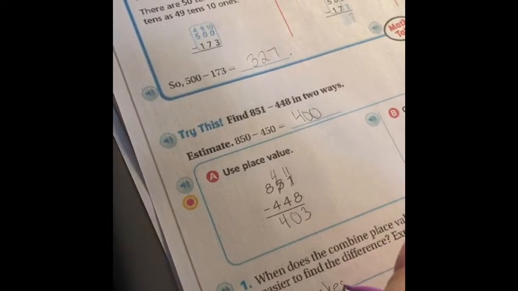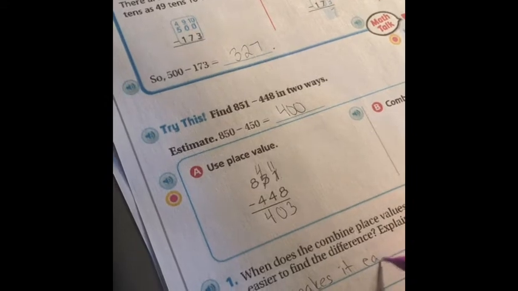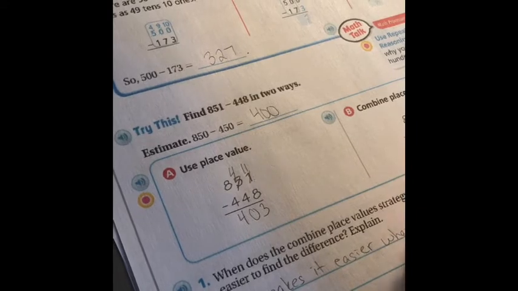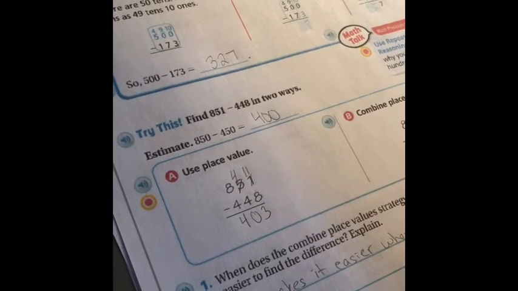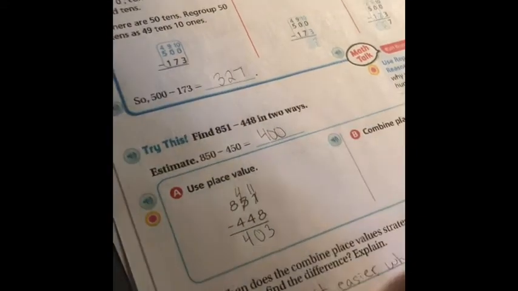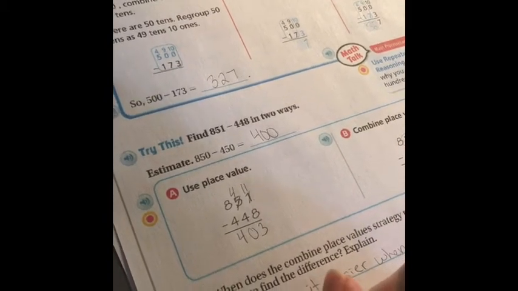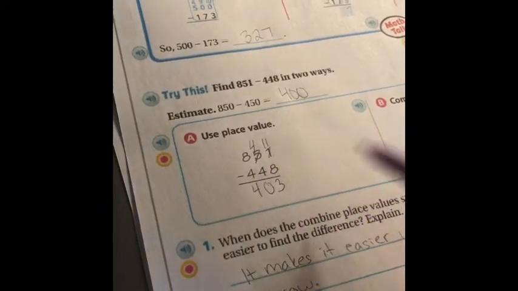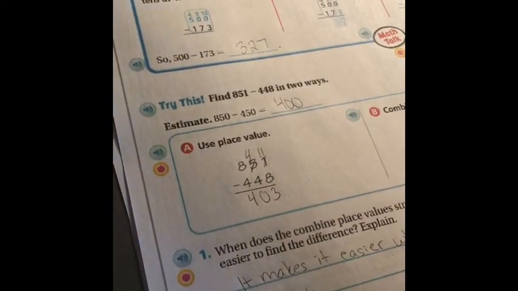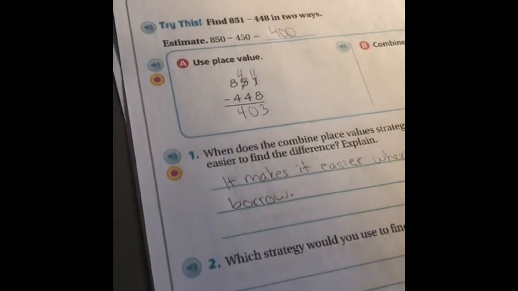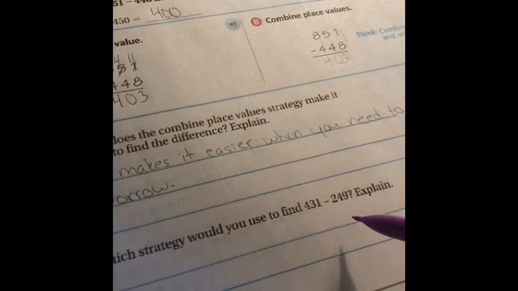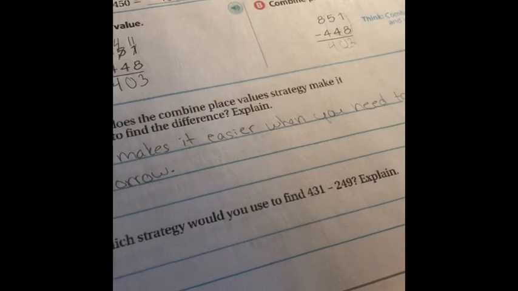Well, it makes it easier at times when you have to borrow. It just makes less work for you. Because here, instead of having to borrow multiple times, we just did it in one chunk. Okay. Now, which strategy would you use to find 431 minus 429? I'm sorry, 249, and explain.